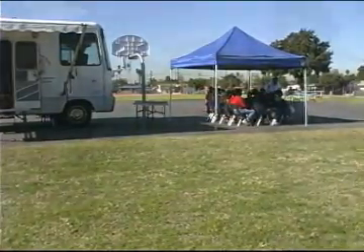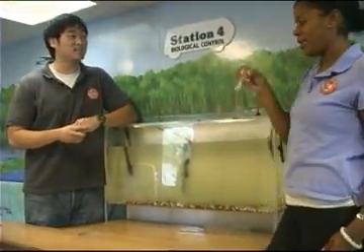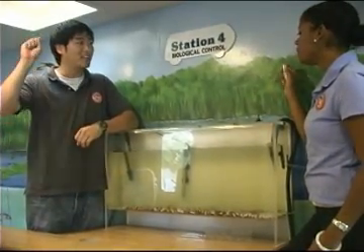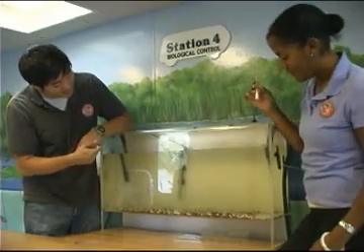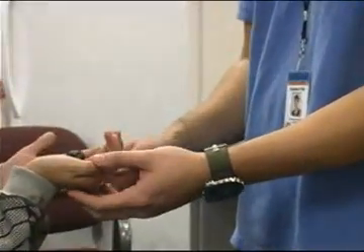This mobile education unit is the first of its kind in the nation, aimed at teaching 5th grade elementary students about vectors and vector-borne diseases. This unique 35-foot traveling RV classroom includes 4 onboard science stations and an outdoor exploratorium research center.